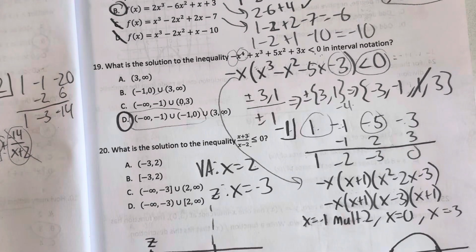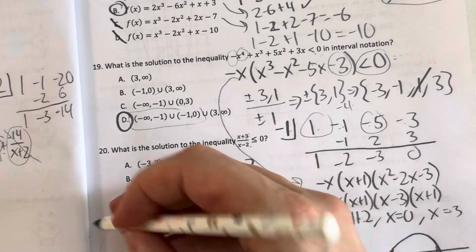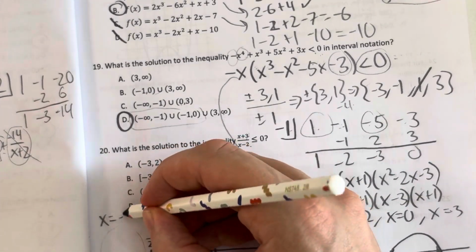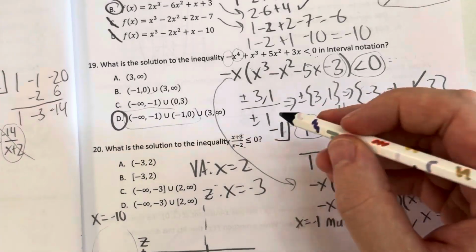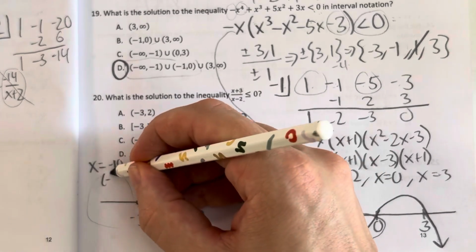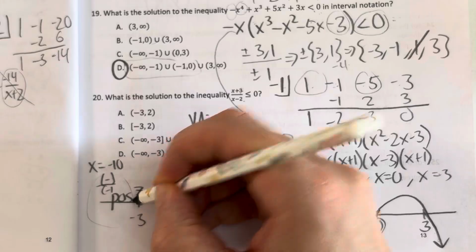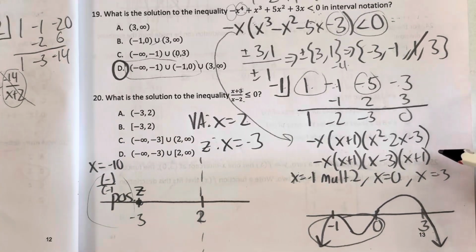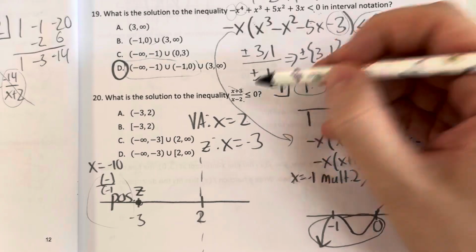So we can check by plugging in something over here, like let's check x equals negative 10. That's to the left of negative 3. At x equals negative 10, you get negative 7 over negative 12. You get a negative over a negative. That's positive. So that's not going to satisfy because we want it to be negative.